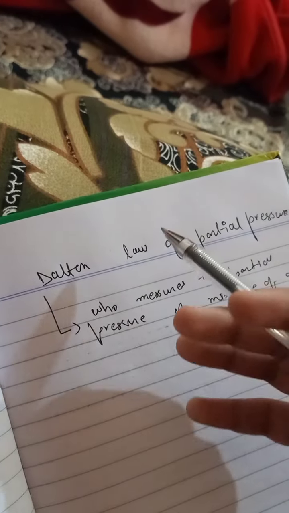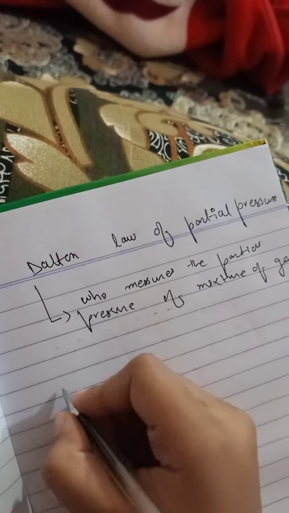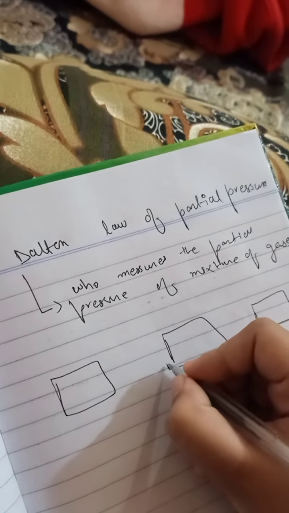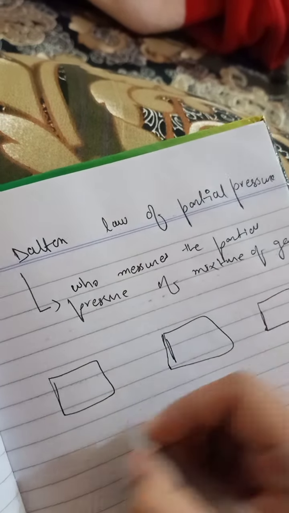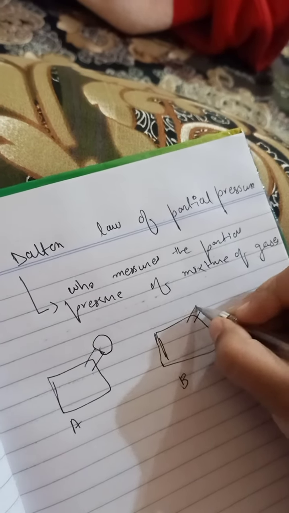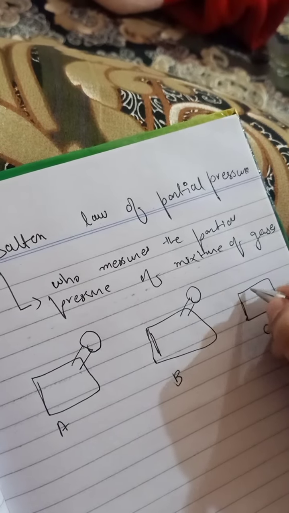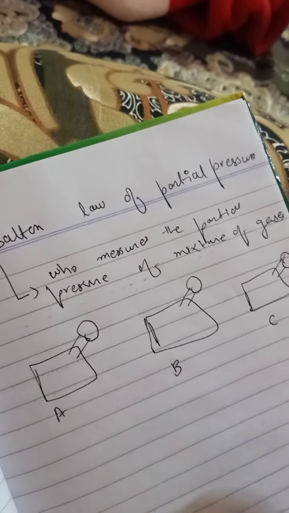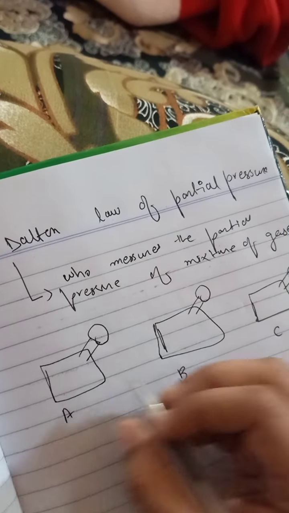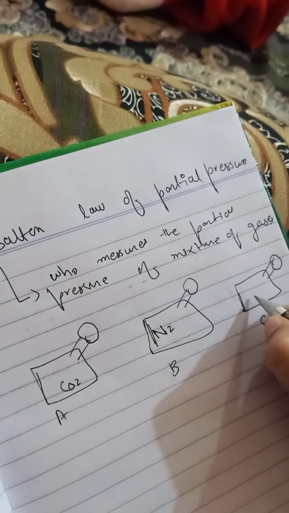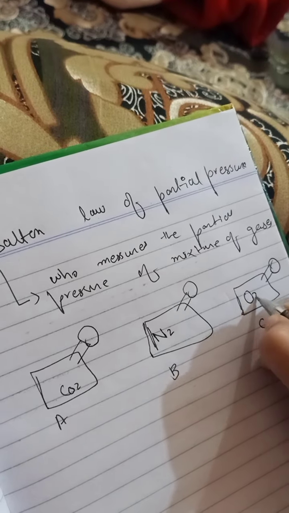Let me give you the concept of partial pressure. For example, we are having three chambers, A, B, and C. And here there is a pressure meter to measure the pressure. In one chamber there is carbon dioxide, in the second chamber there is nitrogen, and in the third chamber there is oxygen.